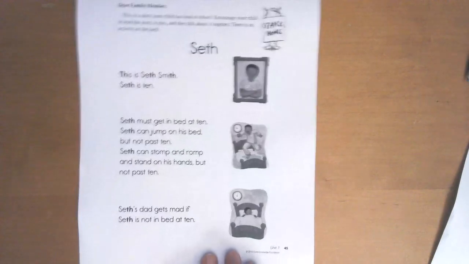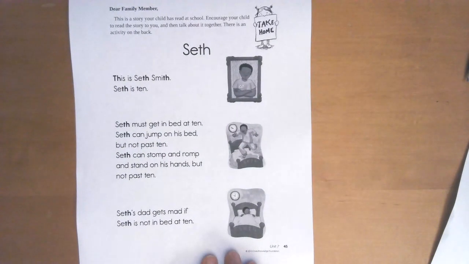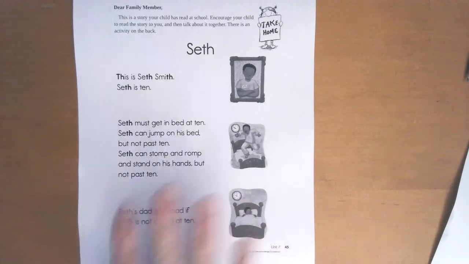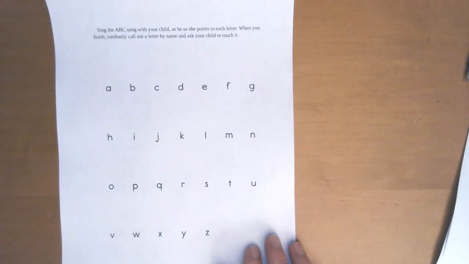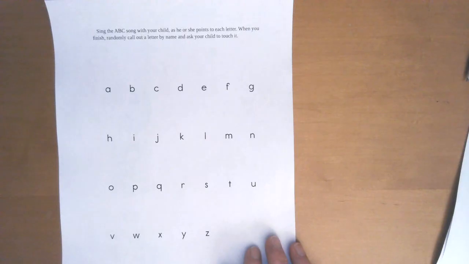This is one of the stories from the reader, and it's on 2 pages. I only printed 1 page just to give you an example. This page, they're supposed to say the ABC song with their child, and then have them point to the letter. So show me the letter S, point to the letter Q, etc. You can also do it by sound. Show me the letter that makes the "e" sound, etc.